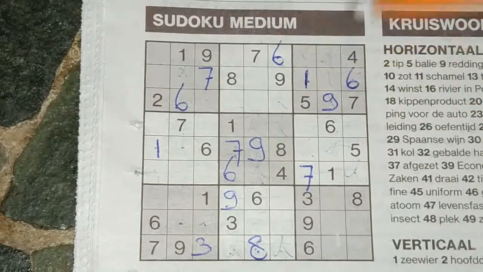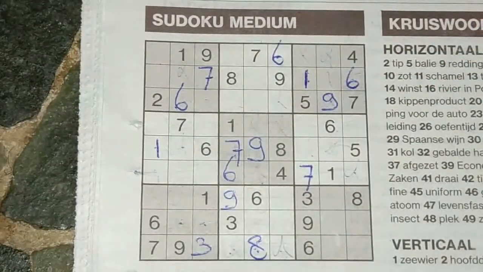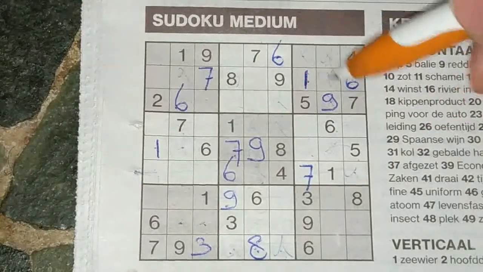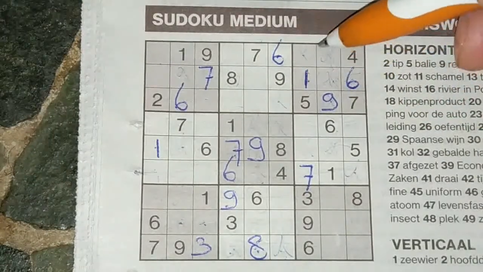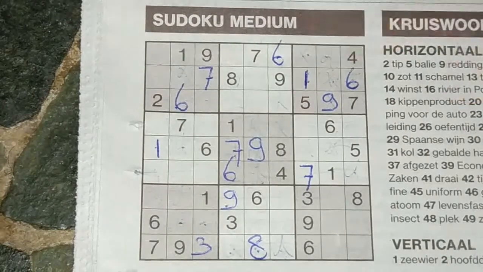This big square, 3 missing numbers. One of the missing numbers is an 8. I see an 8 there, so no 8 in this box. So the 8 could be here or could be there.